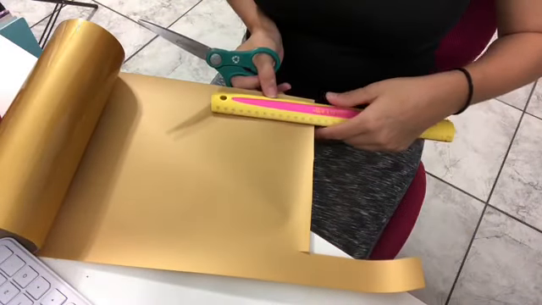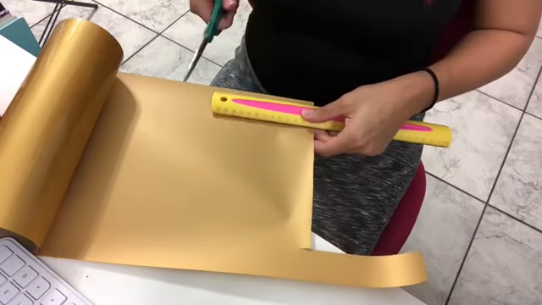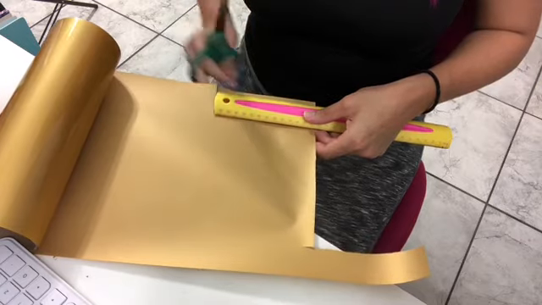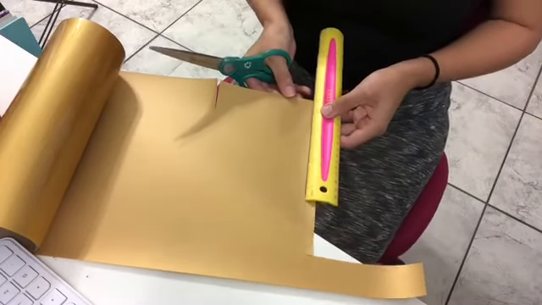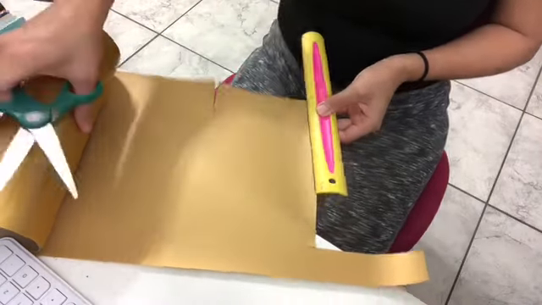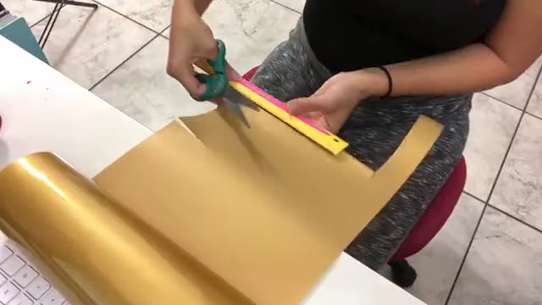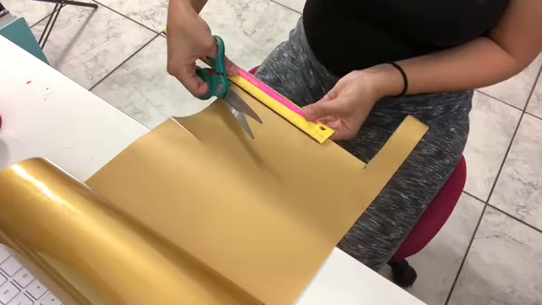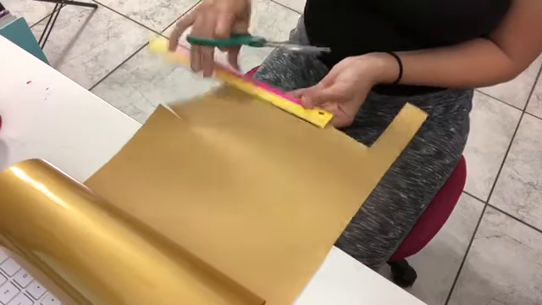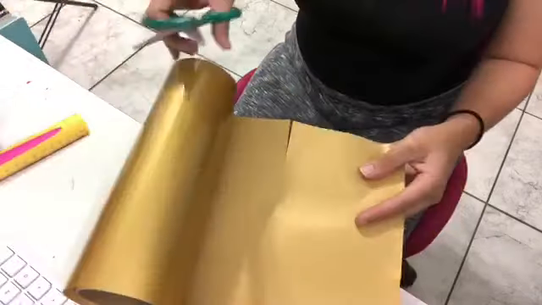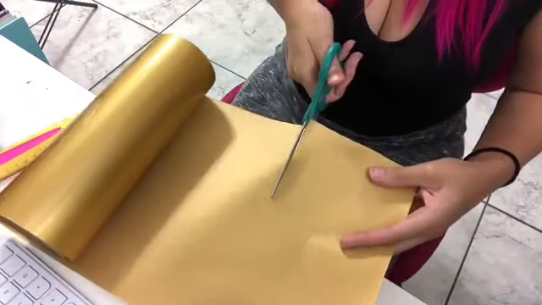Alright guys, so I went ahead and moved the camera down so you can see what I'm doing a little bit better. I'm just cutting out the vinyl now to the correct size that I need, measuring out my piece and cutting it out. And that's what I'm going to be doing with both colors that I have here, the gold and the pumpkin color glitter vinyl.